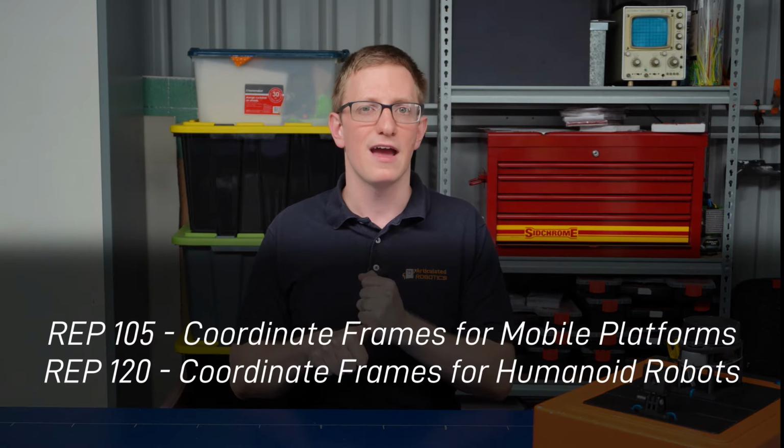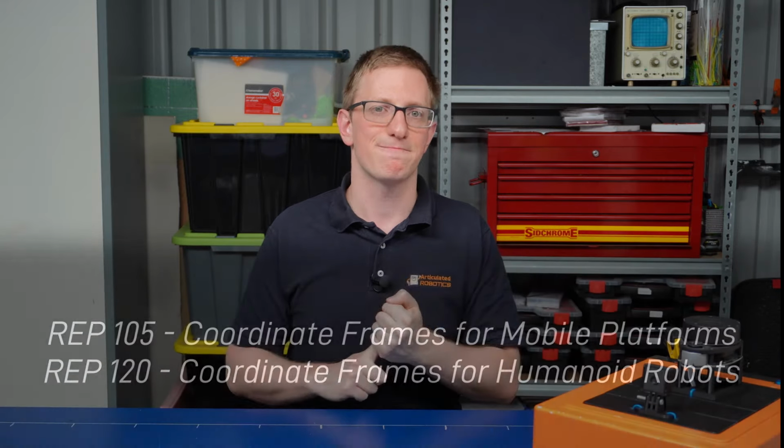One last note on phrasing, I'll sometimes use the word pose, which refers to the robot's position, its location, and its orientation, what angle it's at. And pose is pretty much equivalent to the robot's transform frame. All of this coordinate frame stuff can be super confusing, and hopefully it'll start to make a little bit more sense once we put it into practice on our robot. If you do want to find out more about it, you can find it in the ROS standards, particularly REP 105, and also a little bit in REP 120.